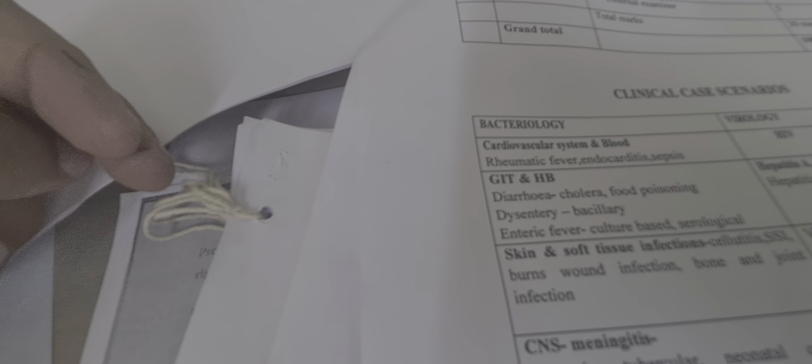Okay, mycology, again, various scenarios described about dermatophytes, Tinea corporis, capitis. This is in total the practical examination that will be done. You should be prepared for it.